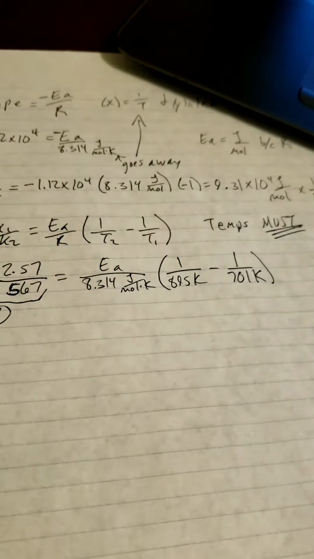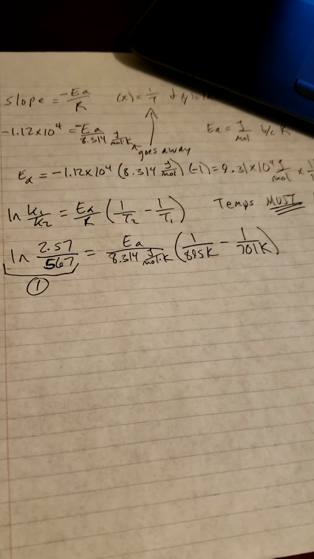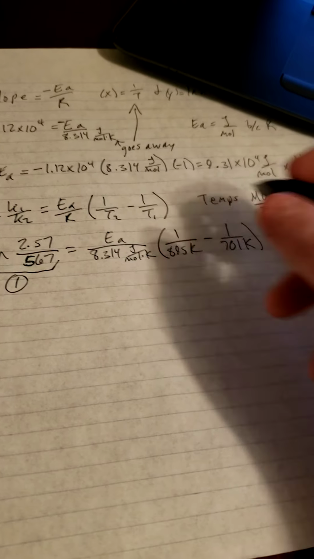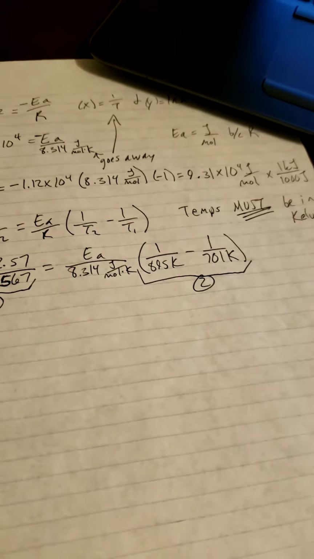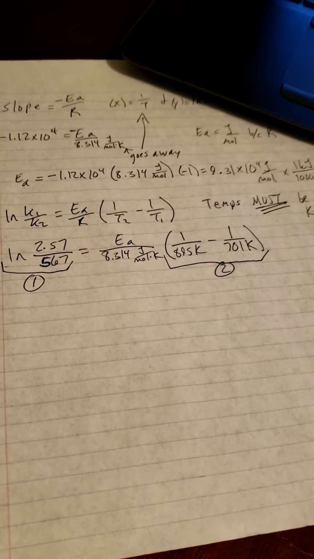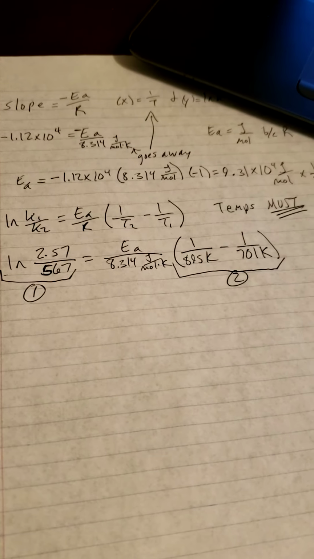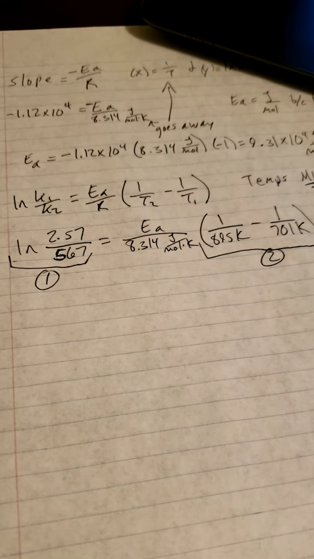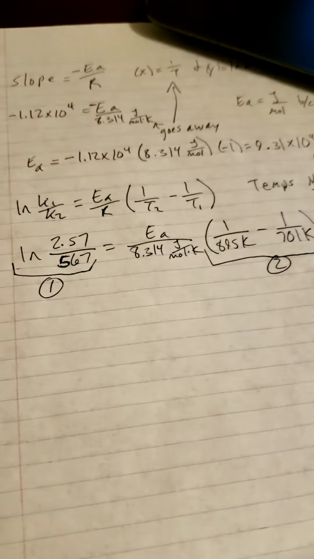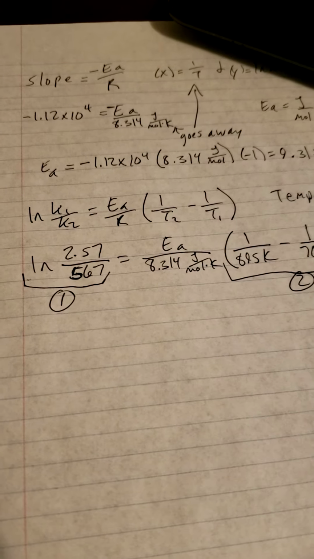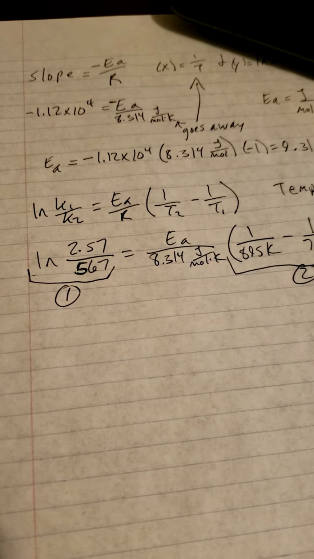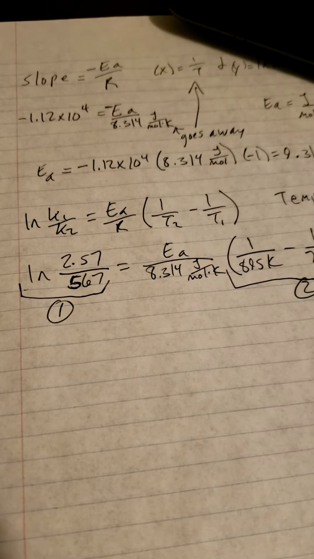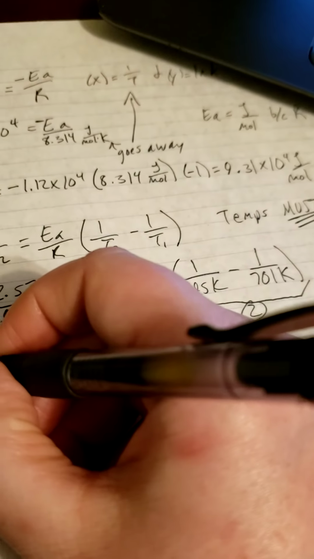This can be one portion. Doesn't necessarily mean you have to solve it first, but solve that. Then, solve this as well. Right? Solve those first, then worry about going from here. Okay? So I'm going to start with the natural log portion, this portion right here, okay? So natural log with my calculator, natural log 2.57 divided by 567. I get, and remember, hold on to lots of sig figs right now.